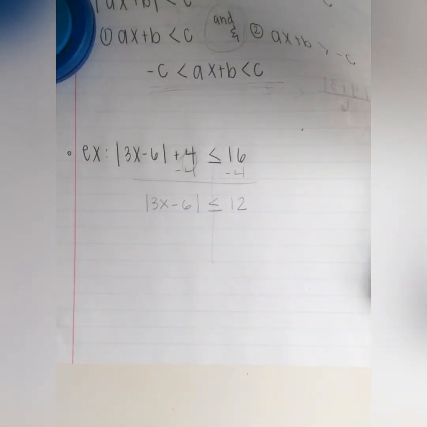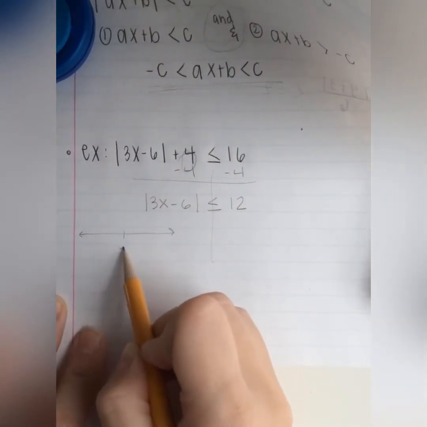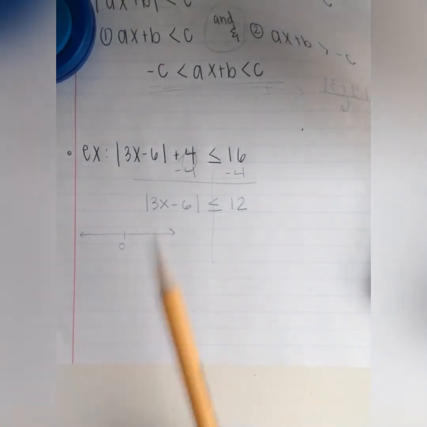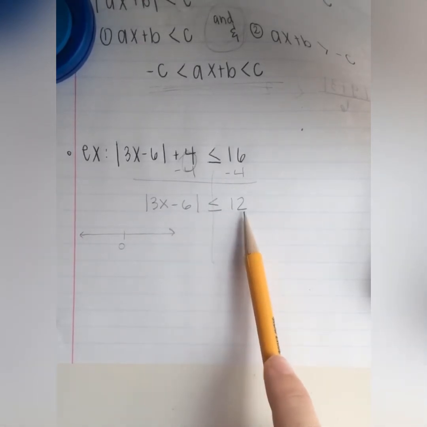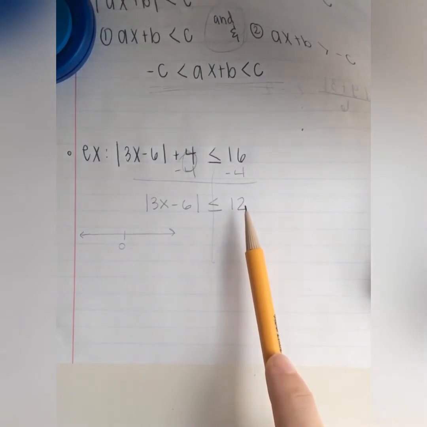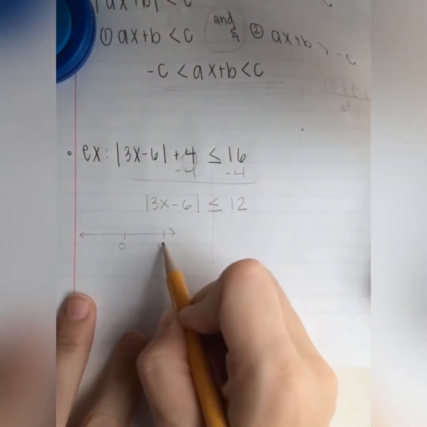So now is when we want to start thinking about what this would look like on the number line, or thinking about our rule. So we're thinking about what type of inequality we have, right? All right, so let's think about it on a number line for a second, like you were listening to earlier. Okay, so on a number line, we're thinking about the absolute value of 3x minus 6 needs to be less than or equal to 12, meaning the distance it needs to be is less than or equal to 12 from 0, right? So here's 12 away from 0.